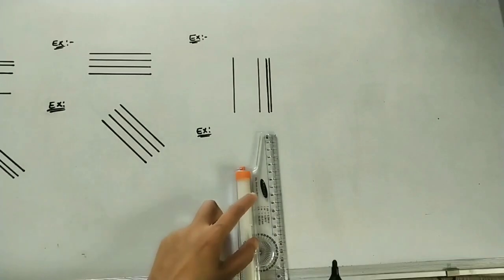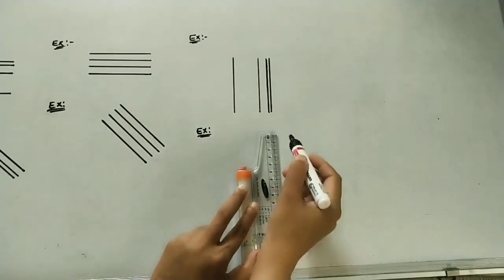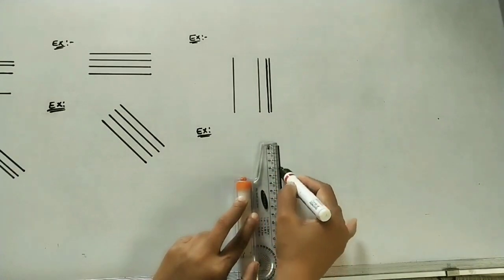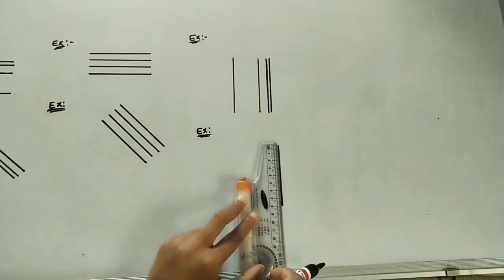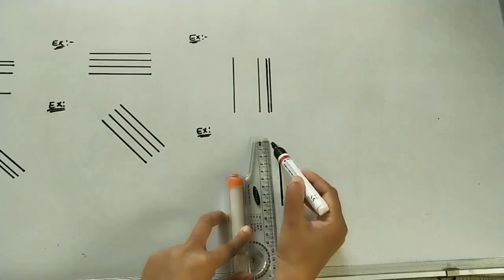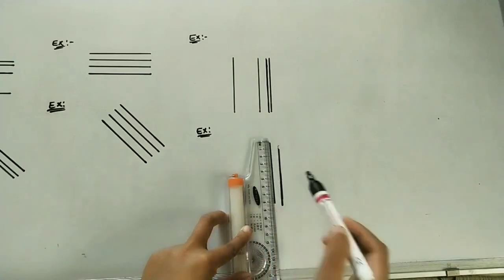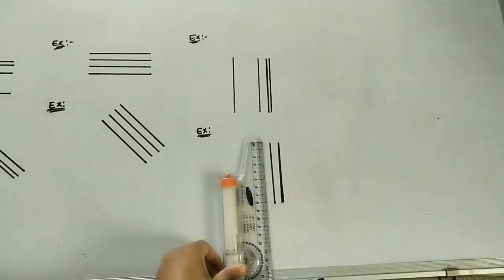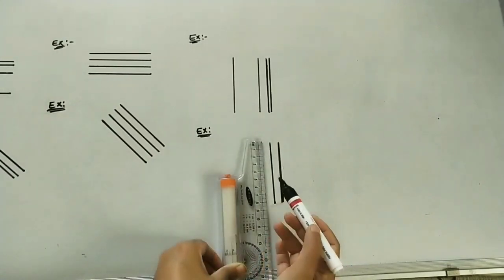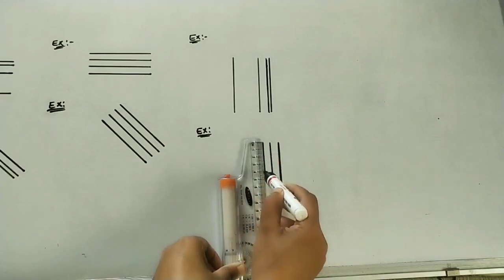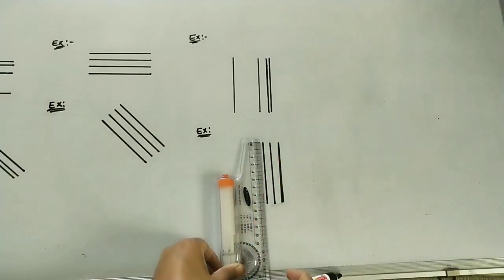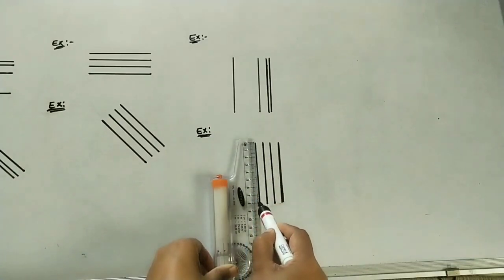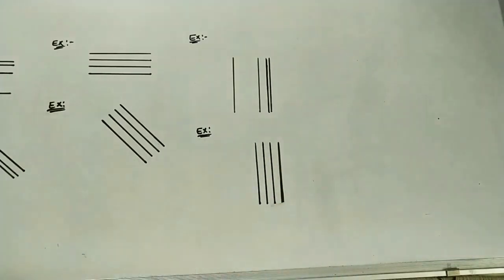Next example, in this I will do parallel lines with equal distance. Take some 8 centimeter line initially, and then at 1 centimeter I wanted to do one more parallel line to this vertical 8 centimeter line. After 1 centimeter I will do one more line, and after 1 centimeter, like that at equal distance we can do the parallel lines.